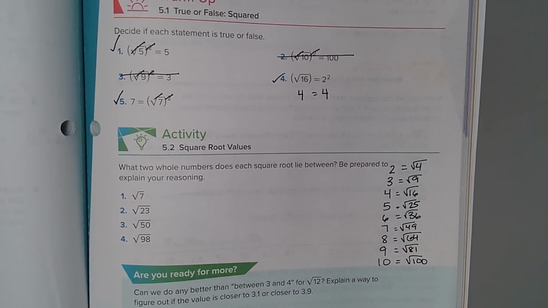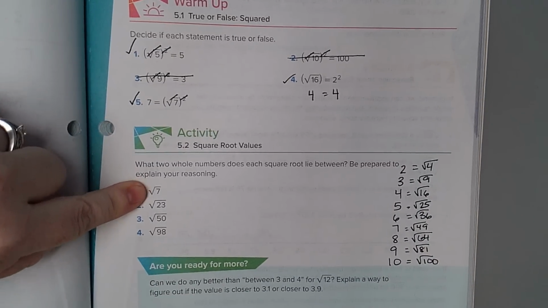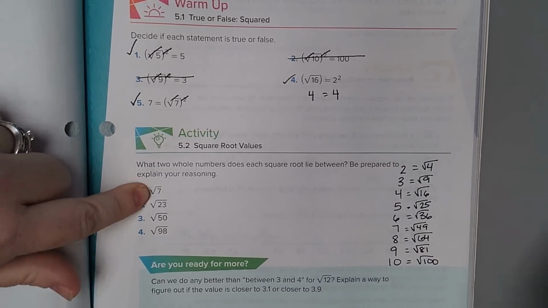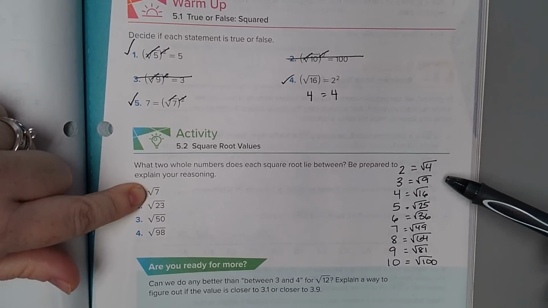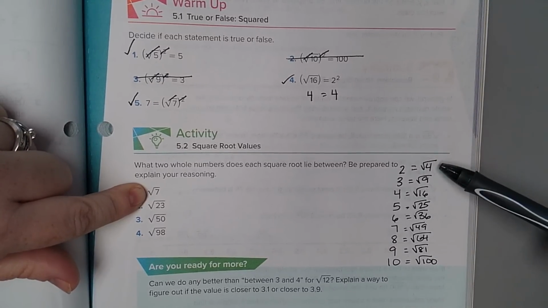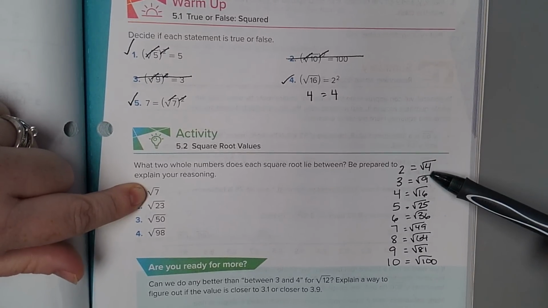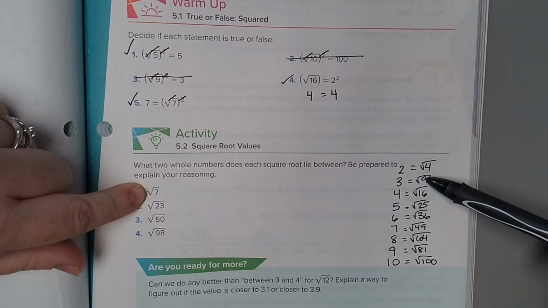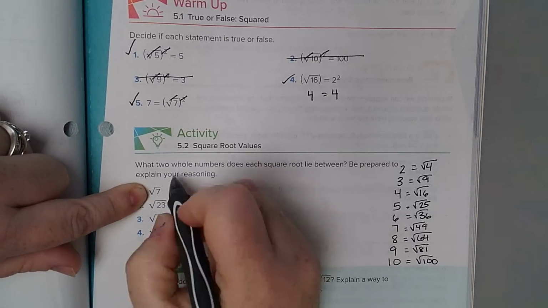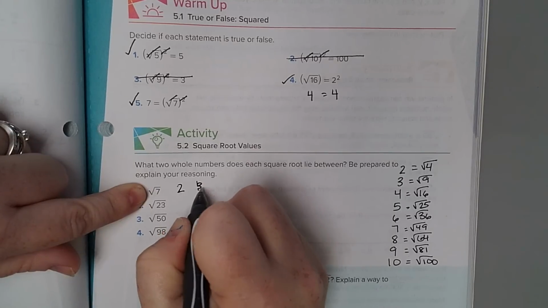So does root 7, what number does it lie between? Well, if we're looking at all these, 7 is somewhere between 4 and 9. So 2 and 3.